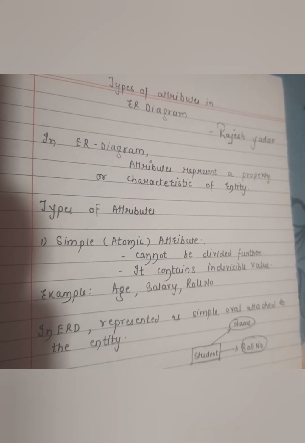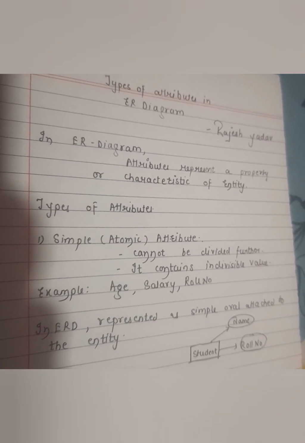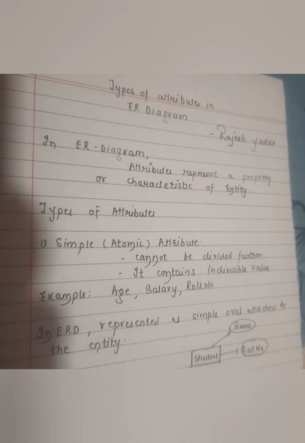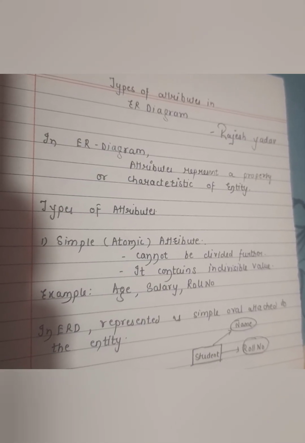In this video we are going to learn the types of attributes in the ER diagram, as we have already seen in the previous video about the attributes. So here we are going to see the basic definition along with the types that can be used in an ER diagram. So let's start with the video.